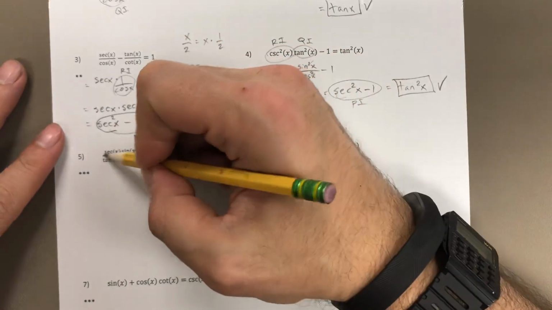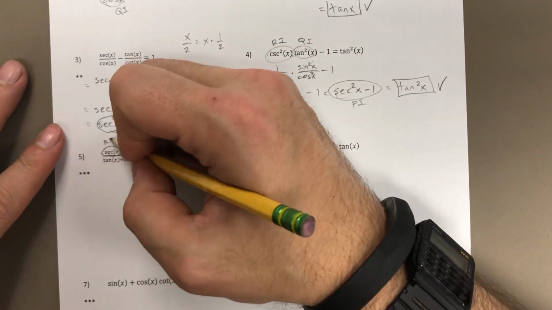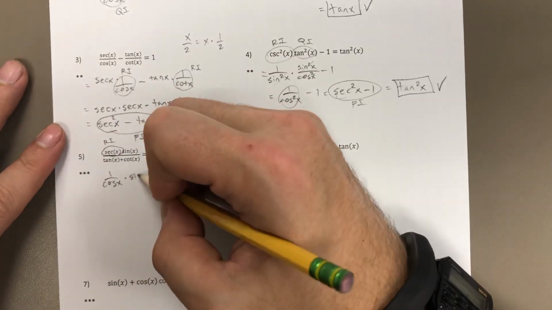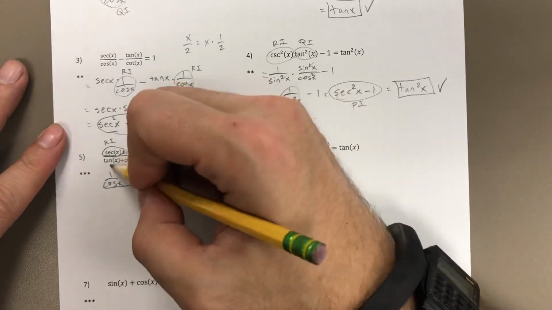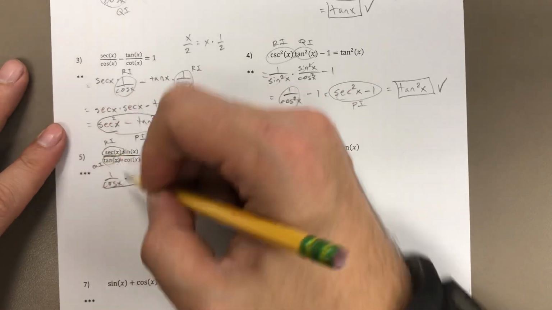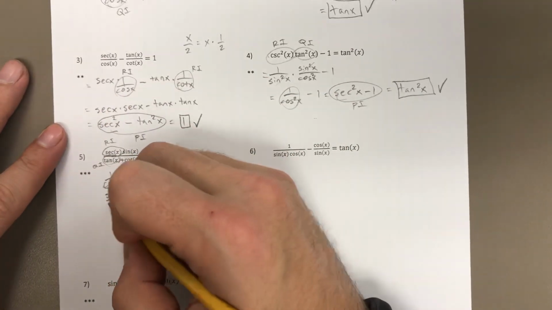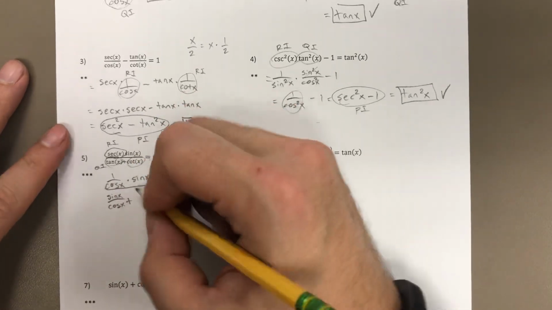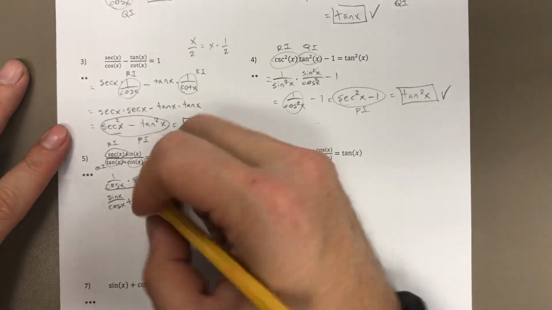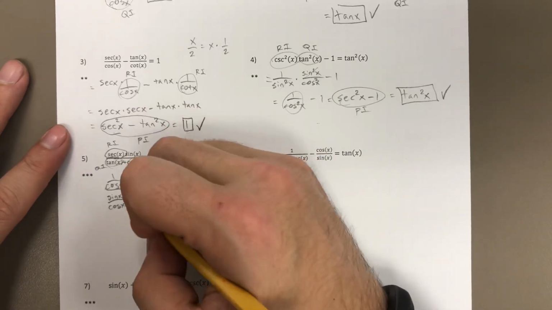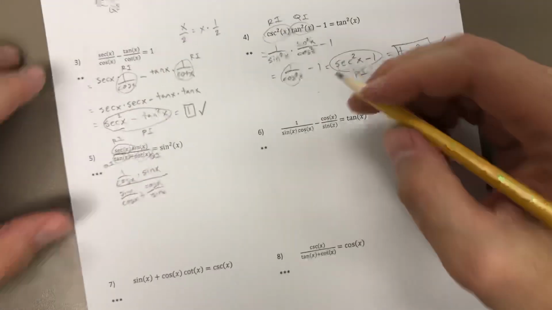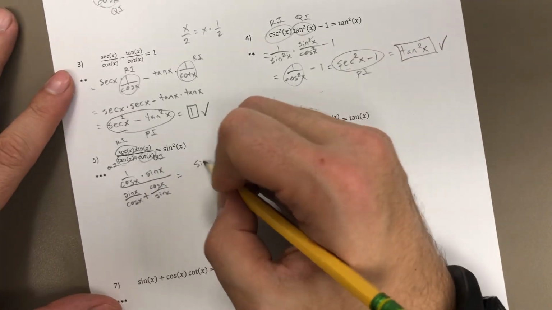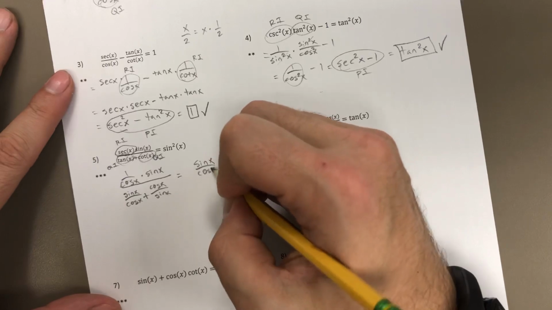So I've got my secant, so that's a reciprocal identity to turn that into 1 over cosine times sine. And then the denominator, the tangent, that's going to be a quotient identity, and that turns into sine of x over cosine of x. And then plus, I've got another cotangent, so that's a quotient identity, and that's cosine of x over sine of x. Okay, so I multiply this stuff together in the top, and I get sine of x over cosine of x.